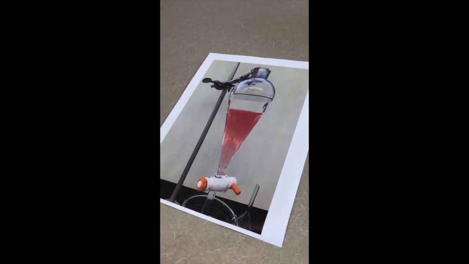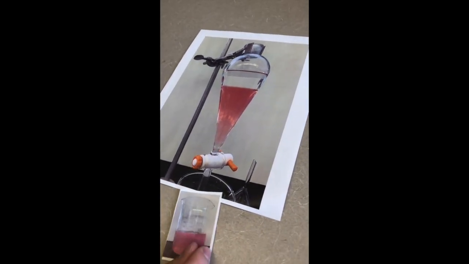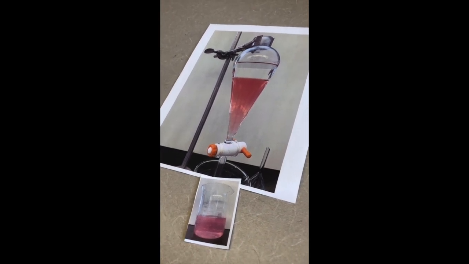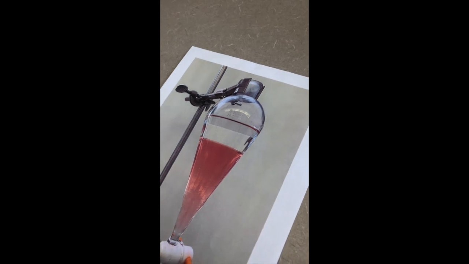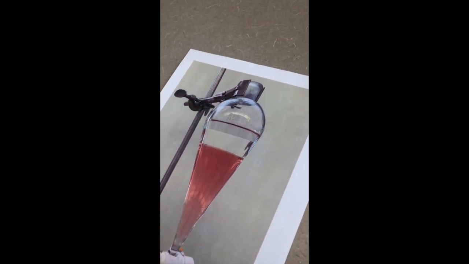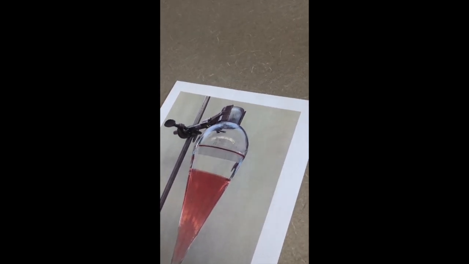So now we are going to drain these into their appropriate layers. So let's start with the bottom one, our water layer. So we drain this, and this is going to contain our conjugate base and water. And then our top layer, our organic layer, is going to contain our base and the neutral compounds.